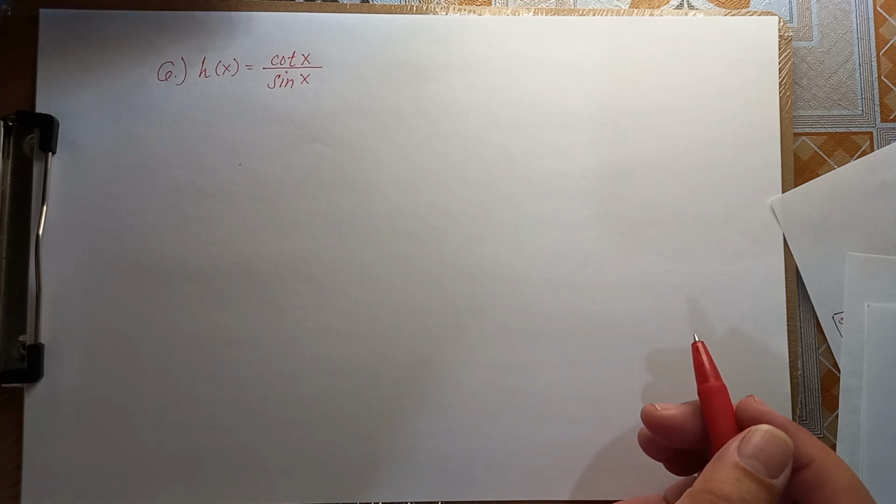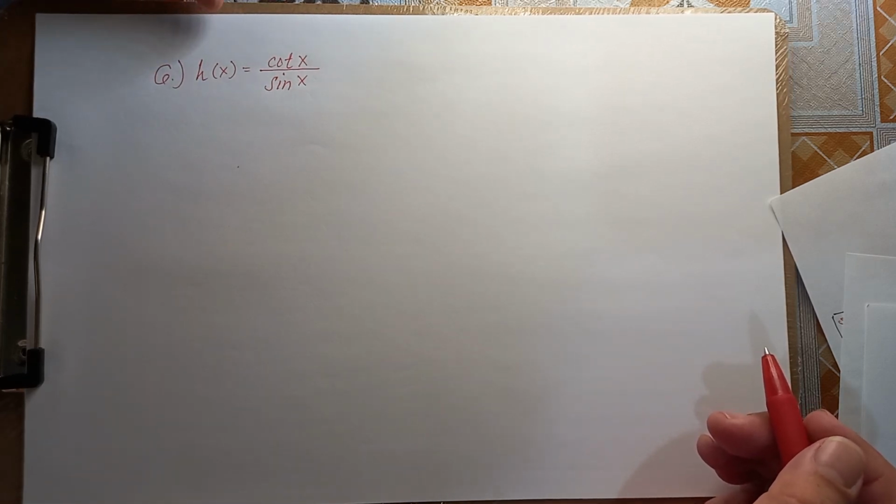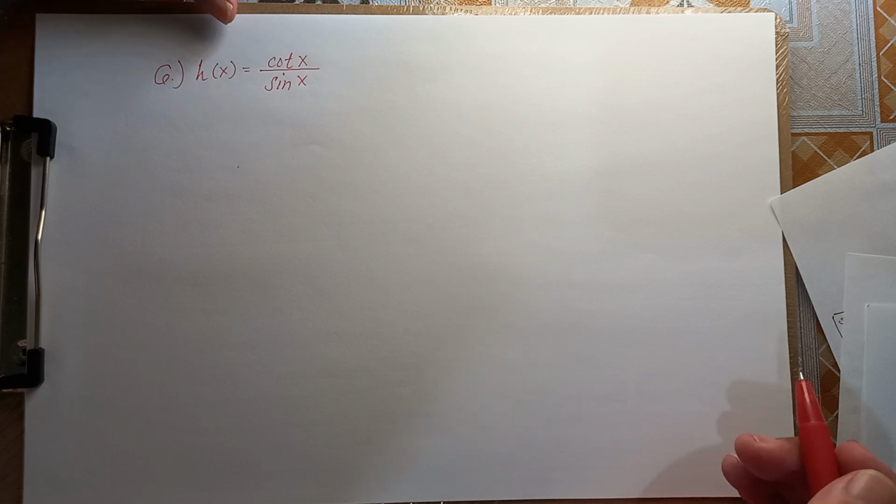So to solve for the number 6, we have to go over with the idea of the quotient rule.